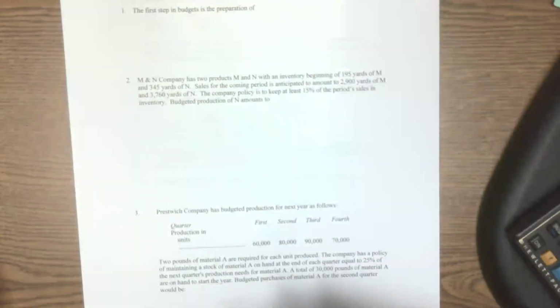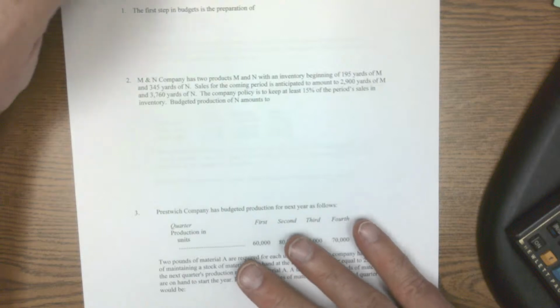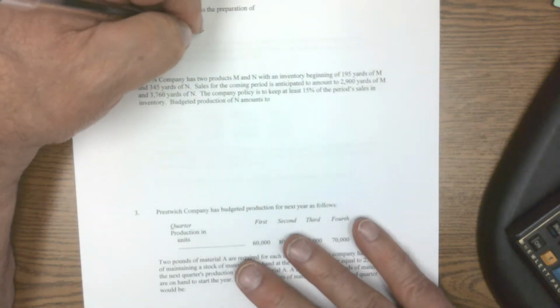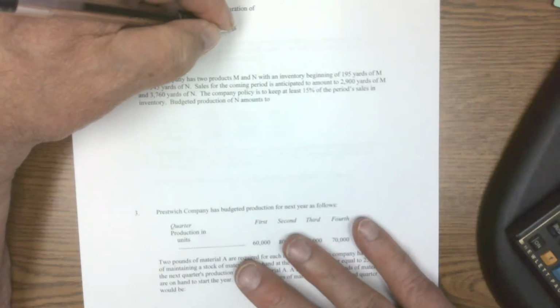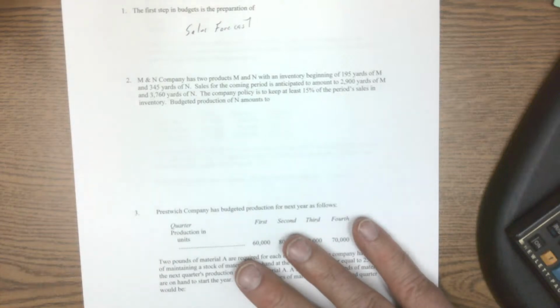All right, so here the first step in budgets is the preparation of the sales forecast. That's always where we start.